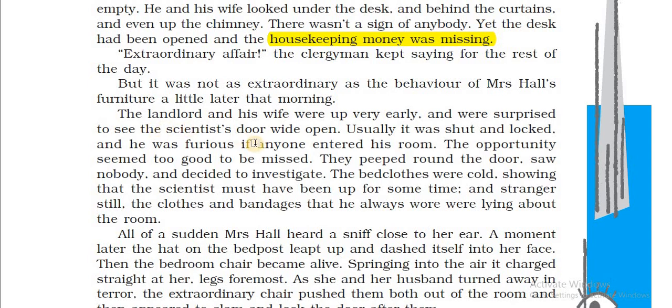The landlord and his wife were up very early and were surprised to see the scientist's door wide open. Usually it was shut and locked, and he was furious if anybody entered his room. That means the landlord and his wife, the manager of the inn, were surprised to see the scientist's door open, which was usually shut and locked. And he became very angry if anyone entered his room.